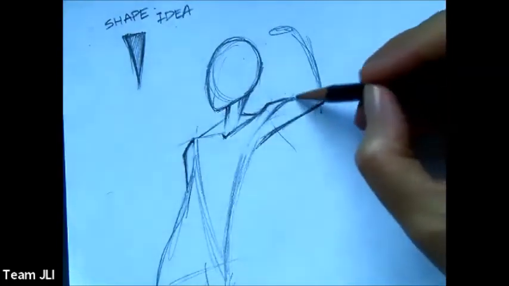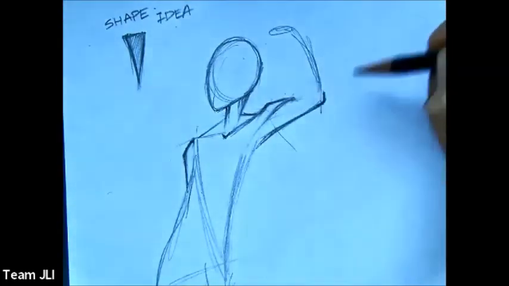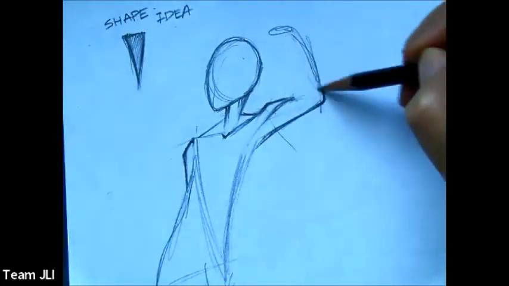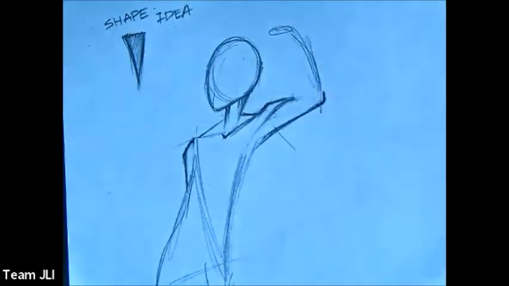So before I figure out the bicep area, I'm going to go ahead and do the lower part of the arm since it's going to overlap anyway.